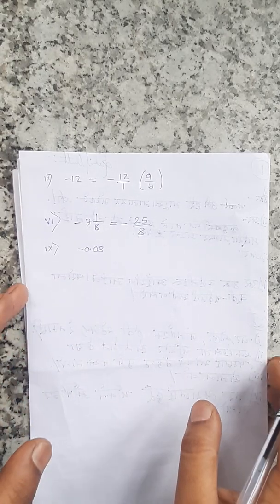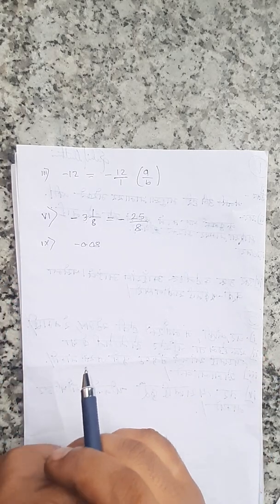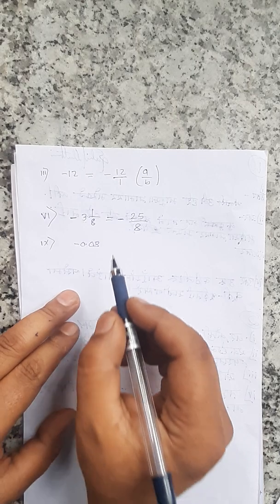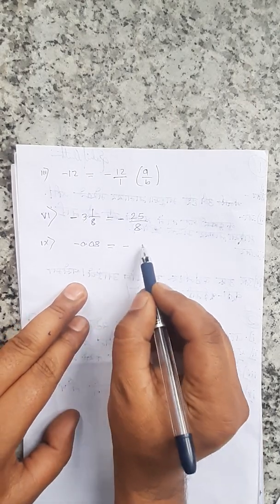We already learned in the previous chapters. Please go through the previous chapter exercise in your notebooks. Now this is minus 8.